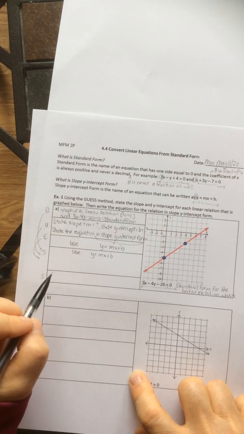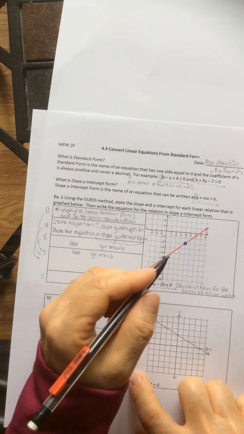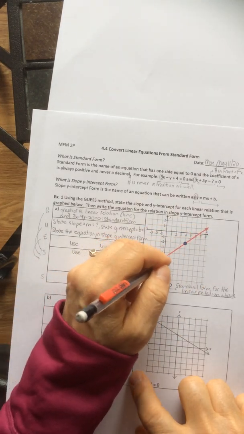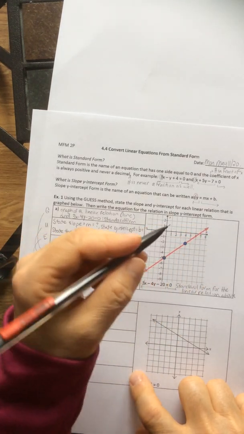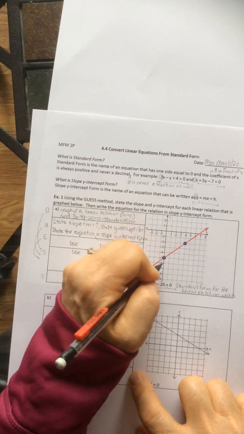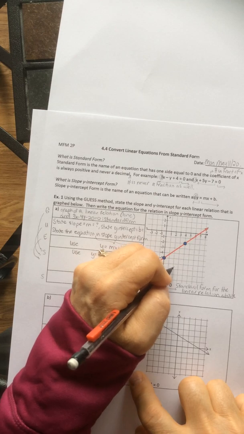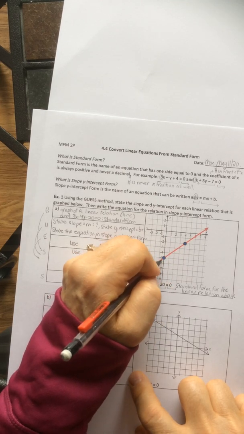Well, we need the slope. So we need to sub in the slope. Remember that the slope is based on points of a line that go right through the corner of a grid square. So what I mean is these squares here, they've got corners, right? So the line has to go through a corner.